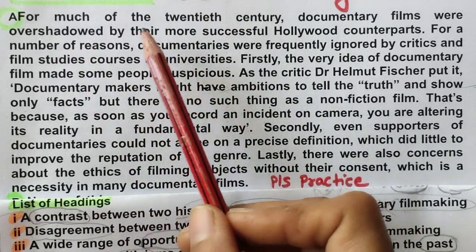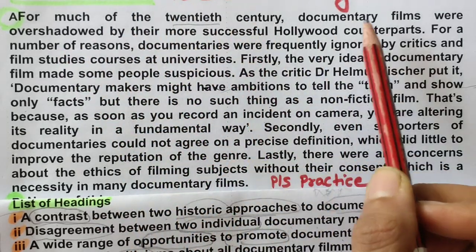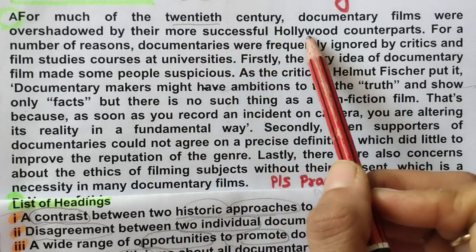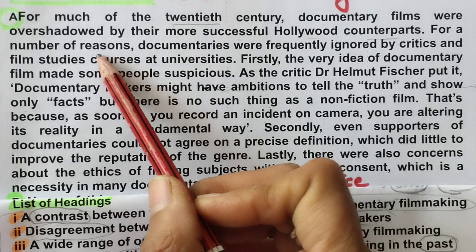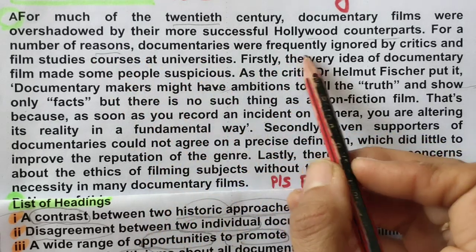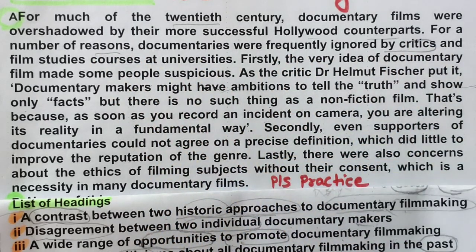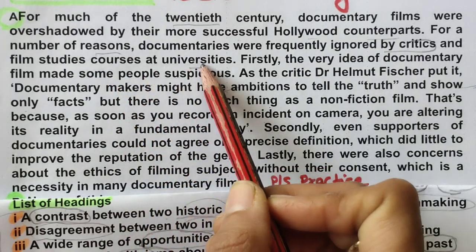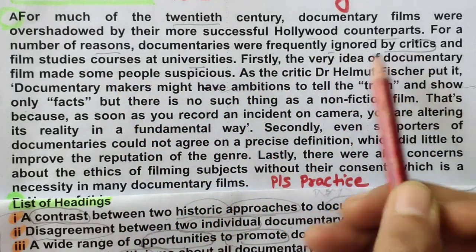As for much of the 20th century, documentary films were overshadowed by their most successful Hollywood counterparts. For a number of reasons, documentaries were frequently ignored by critics. So critics word was there, and film studies courses at universities ignored by critics.